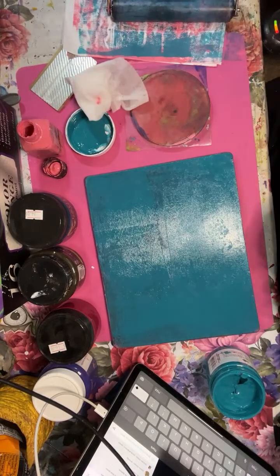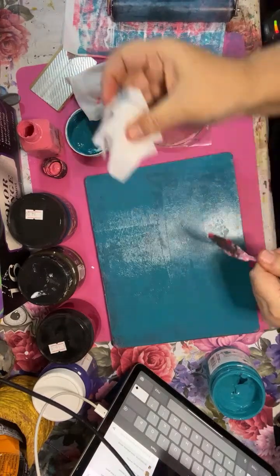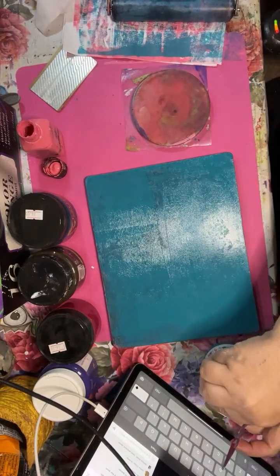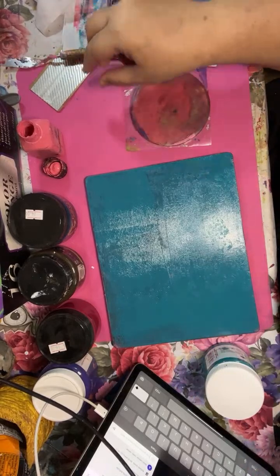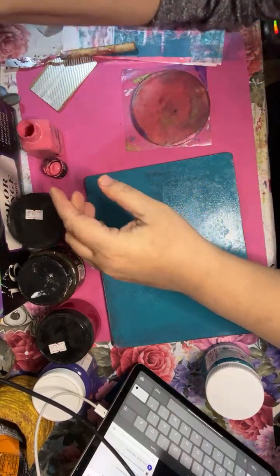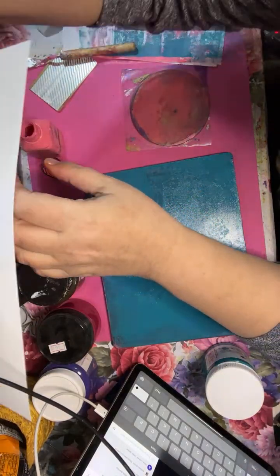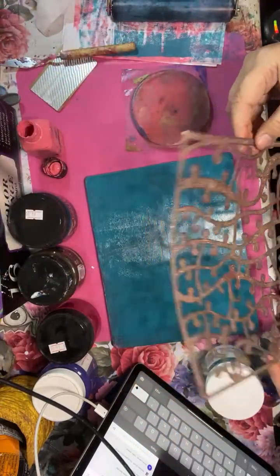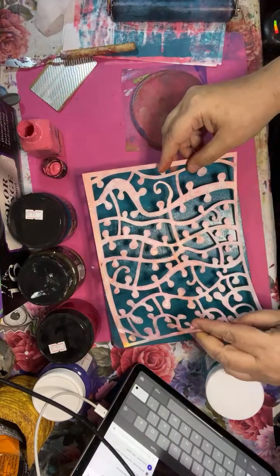Let's try. Let's see what happened here. Well, we are going to use the fern pots, because these have more coverage.